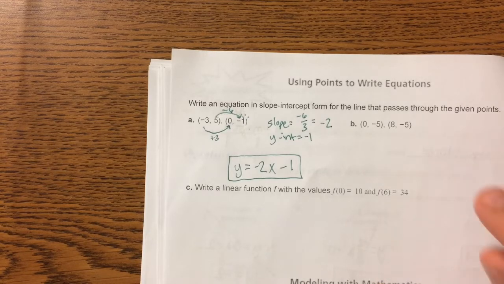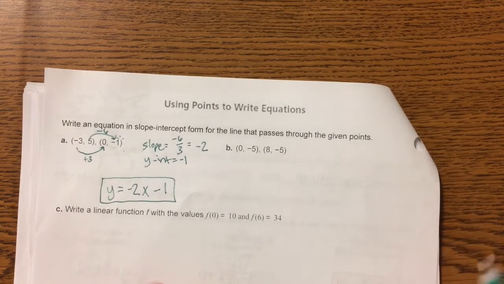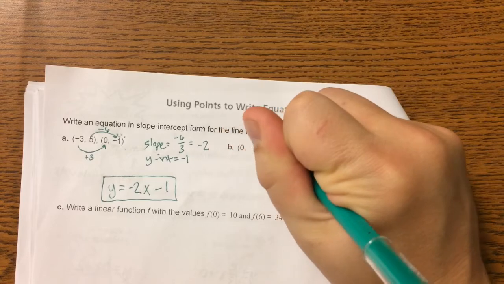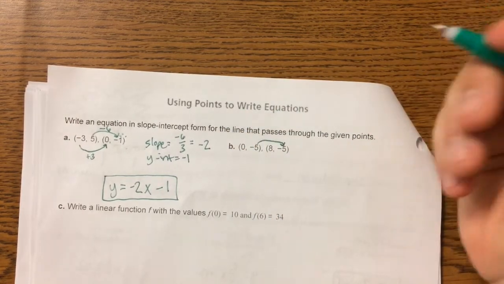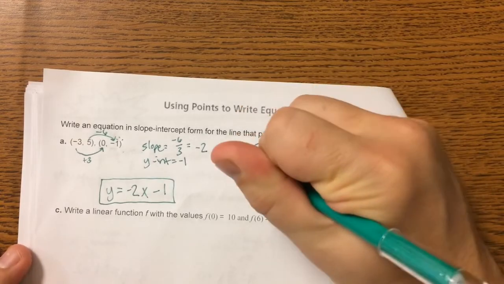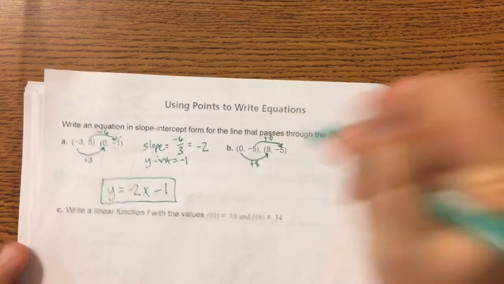Let's try another one. 0, -5, 8, -5. All right, well, what's my change in y? How do I get from -5 to -5? Nothing, right? Just 0. So plus 0. And how do I get from 0 to 8? Plus 8. Very simple, right?